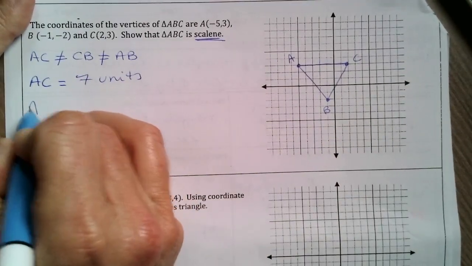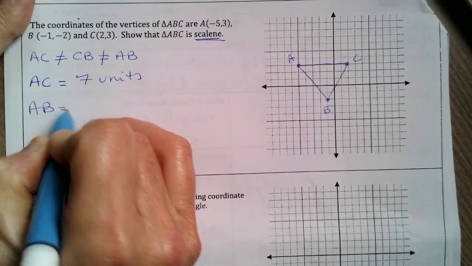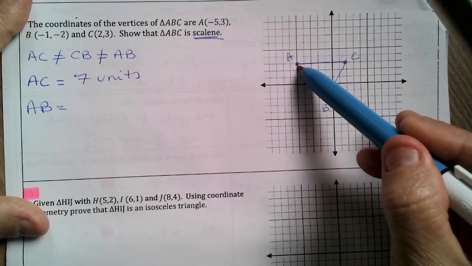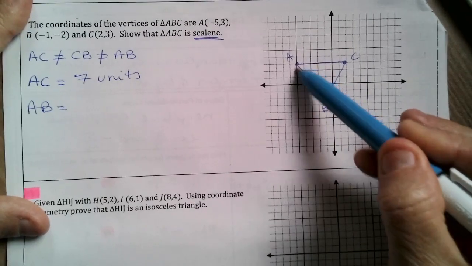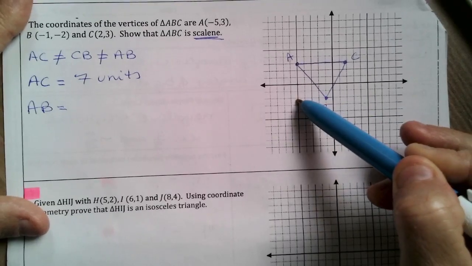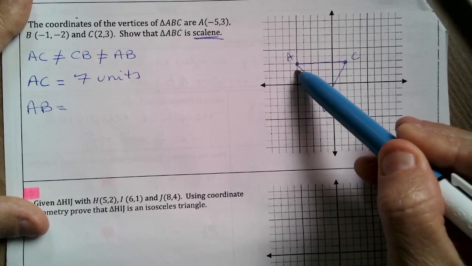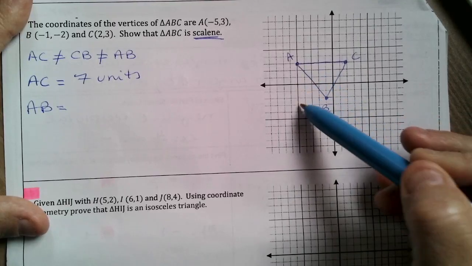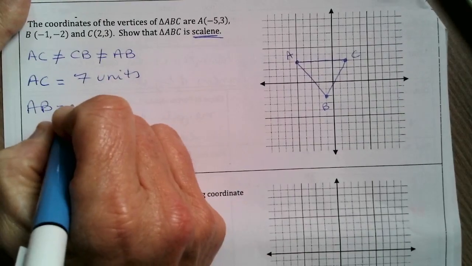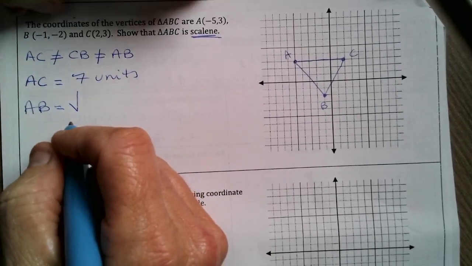Okay. AB, we're going to have to use the distance formula, or for the honor students, if you're able to just use the Pythagorean theorem here, right? This has a length of 1, 2, 3, 4, and this has a length of 1, 2, 3, 4, 5. So 5 squared plus 4 squared, and then take the square root of that, okay? So let's see here, AB.